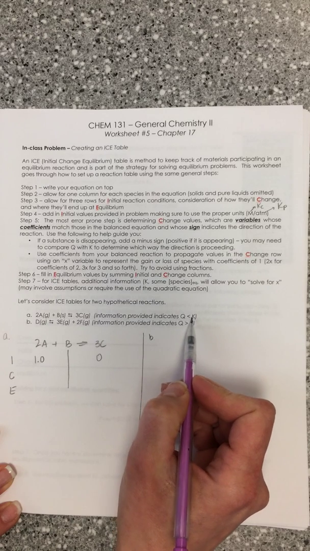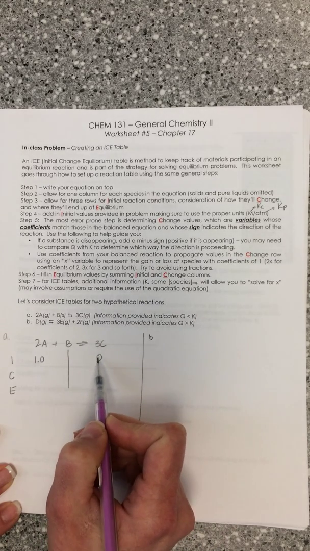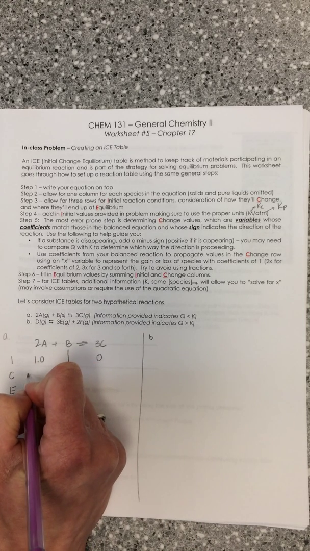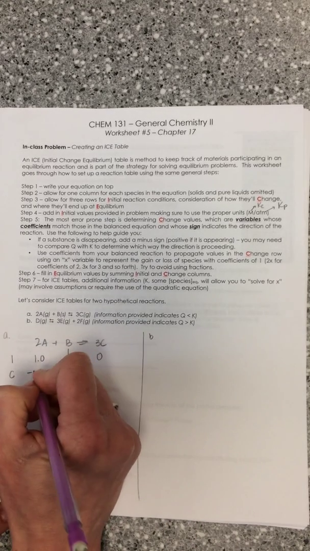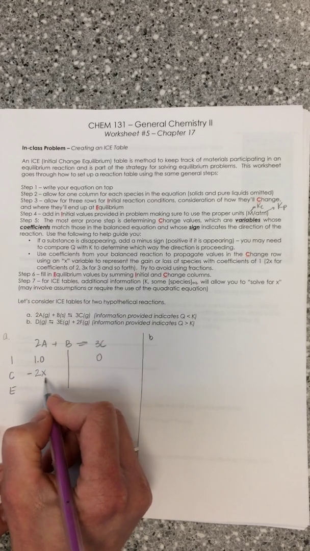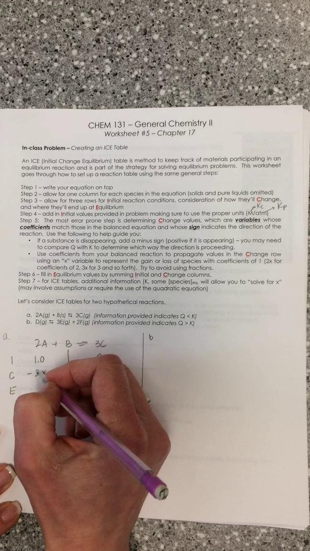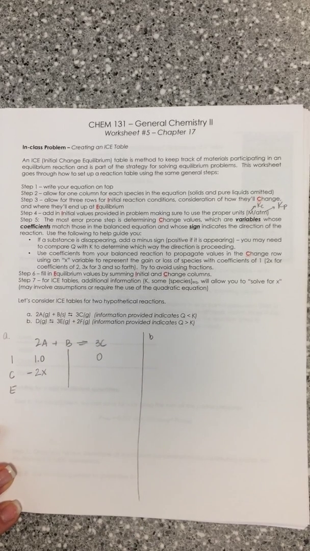Because Q was less than K for this reaction, and we know it can only shift to the right because we have none of our product, some of my A is going to disappear. So I'm going to write a minus 2x here. I don't know how much it's going to disappear, so I'm just going to write it as an x, but this coefficient needs to come down and become part of that.